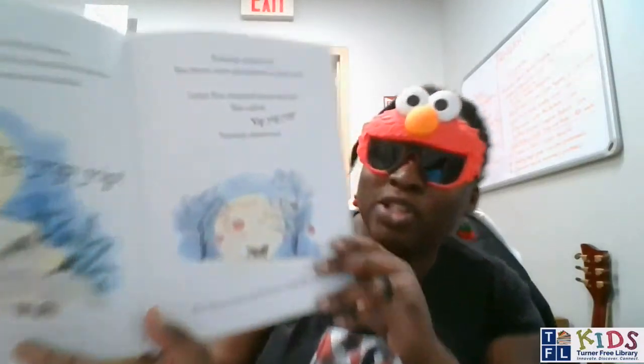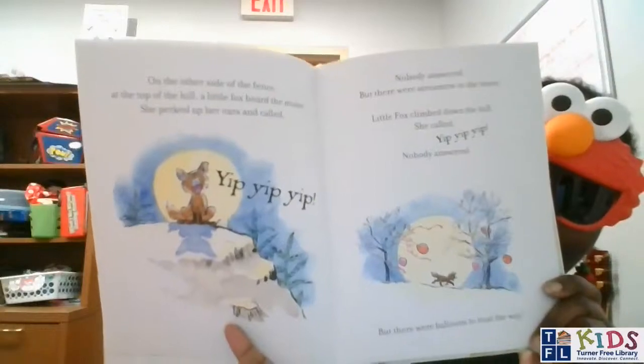On the other side of the fence, at the top of the hill, a little fox heard the music. She perked up her ears and called, "Yip, yip, yip!" Nobody answered, but there were streamers in the trees. Little fox climbed down the hill. She called, "Yip, yip, yip!" Nobody answered, but there were balloons to lead the way.